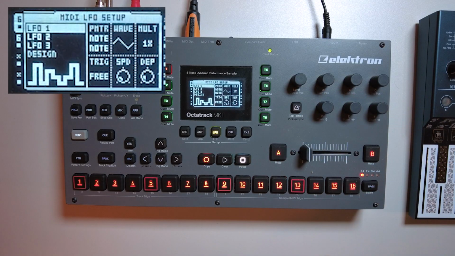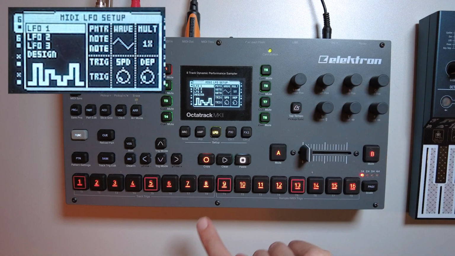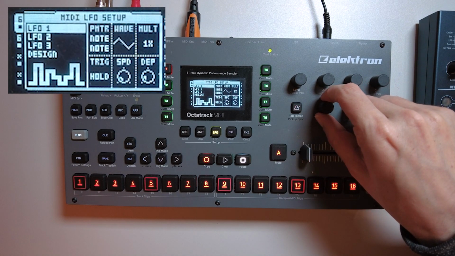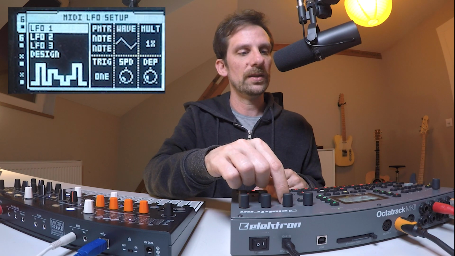Free means the LFO is just free running. Trig means it gets triggered by each trigger. And there's hold. This means whenever there's a trigger, the value where the LFO is at is going to be held until the next trigger. There's one, which triggers the LFO just once, and when it has reached the end of its shape, it's not going to do anything anymore.